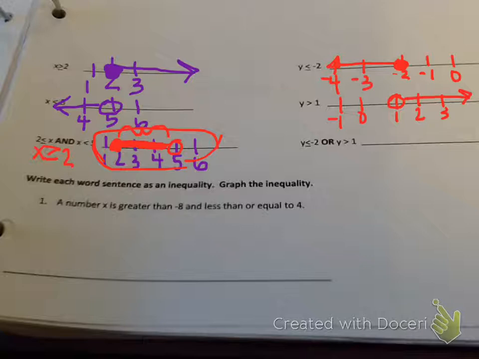If we have y is less than or equal to -2, or y is greater than 1.